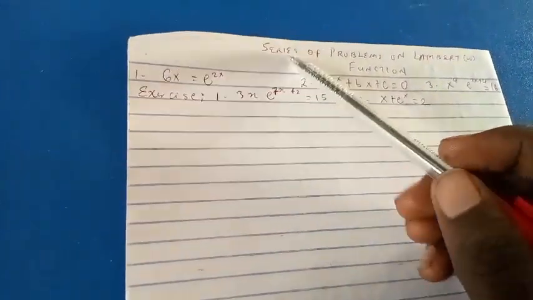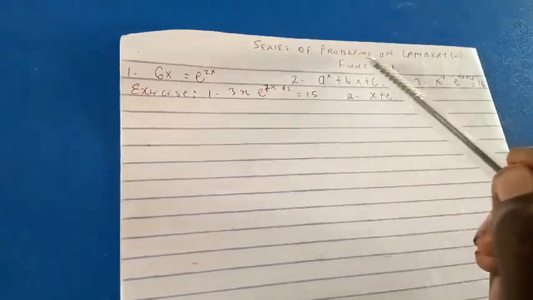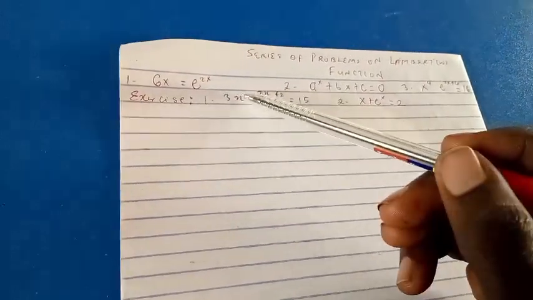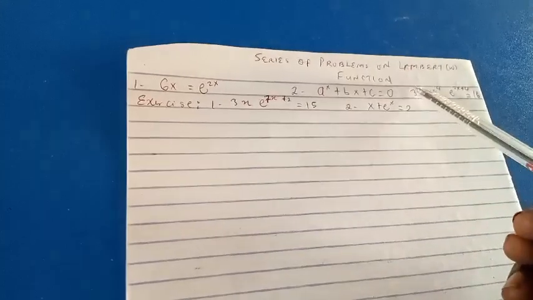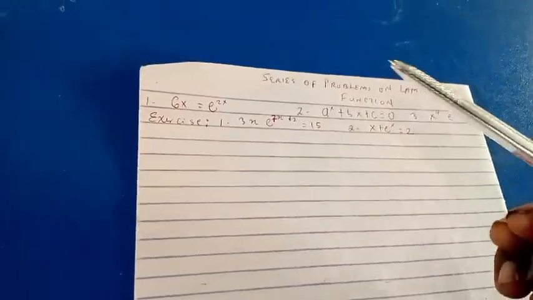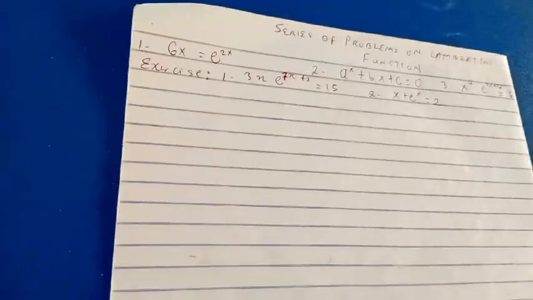So today we are doing a series of problems on the Lambert W function. I have 3 questions to solve and 2 exercises for you to try. Okay, now let's get started.